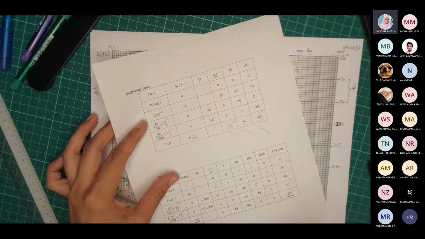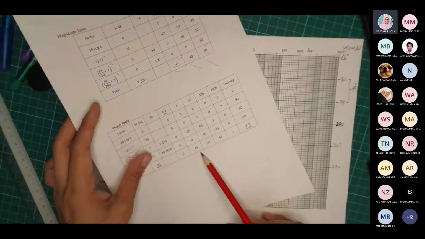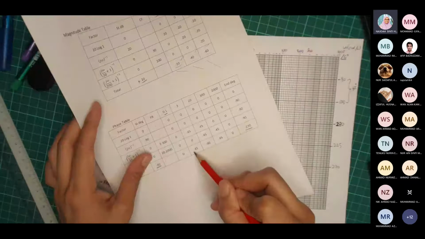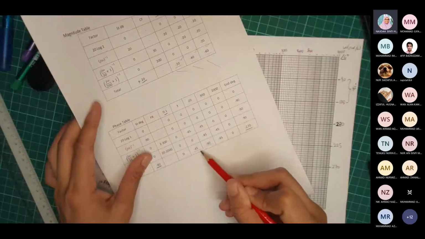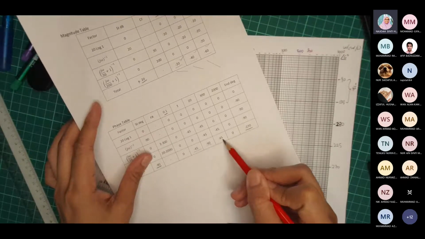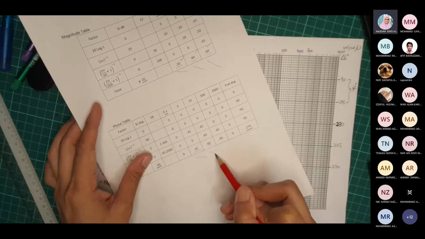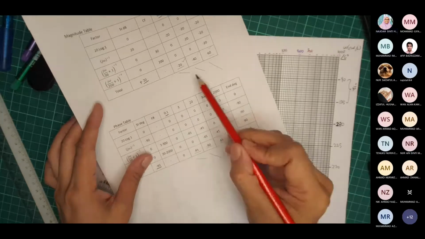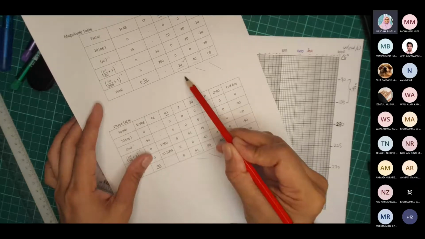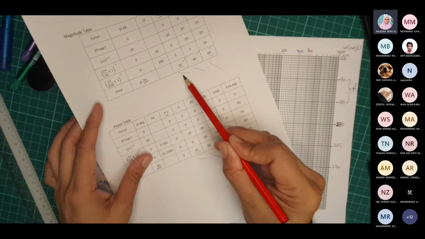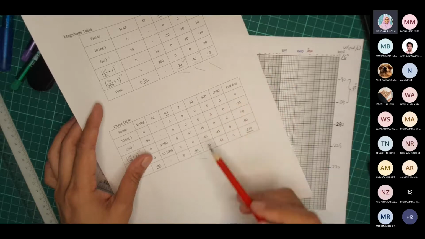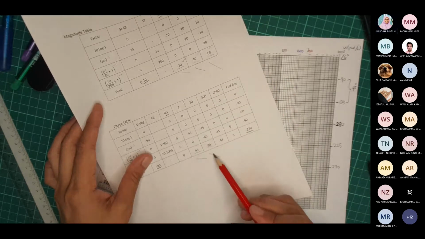For the phase slope, you also have only two different slopes, negative 45 and negative 90 degree. This one is also negative 45 degree. So it's also negative, and like this. Okay, so we need to draw these reference slopes: 1, 2, 3, negative 20, negative 40, negative 60, negative 45, and negative 90.